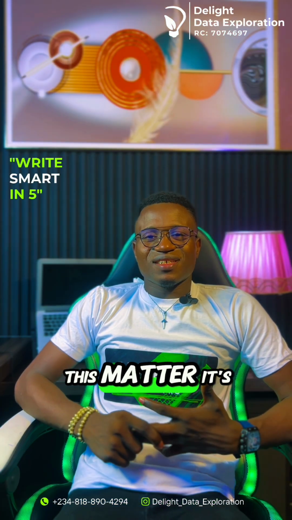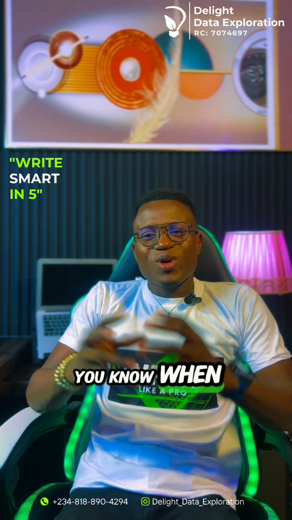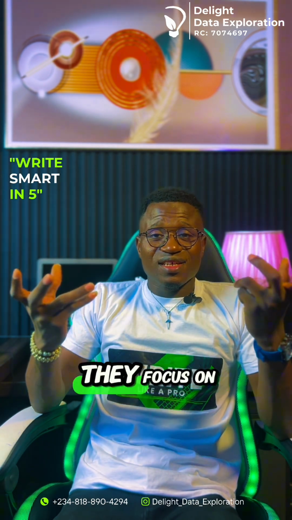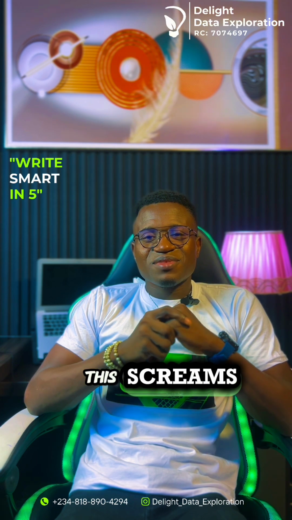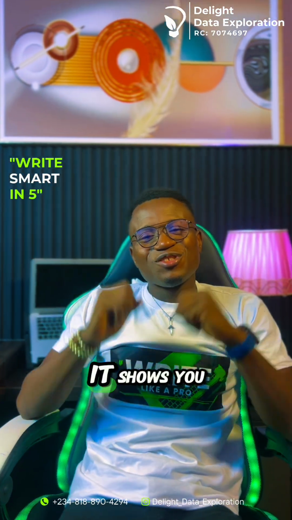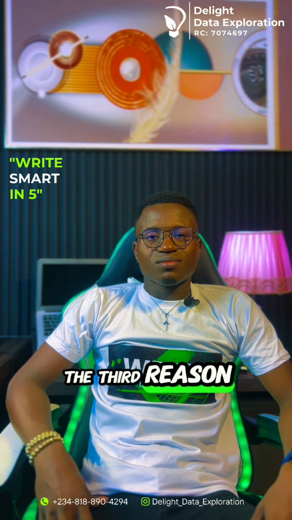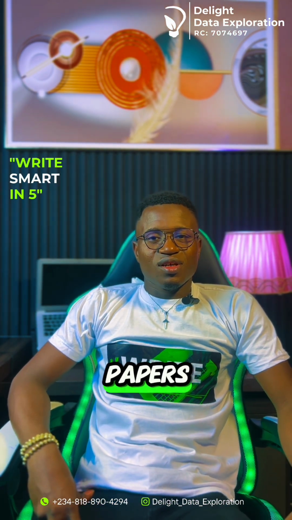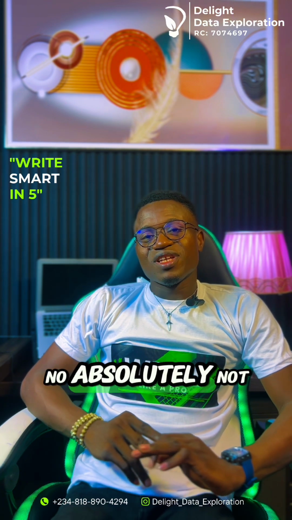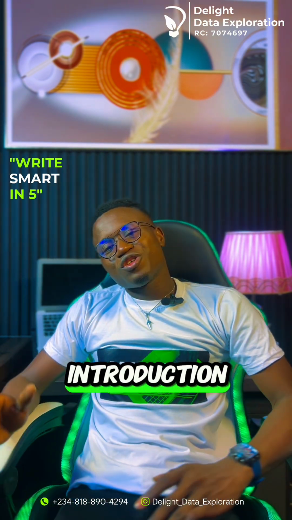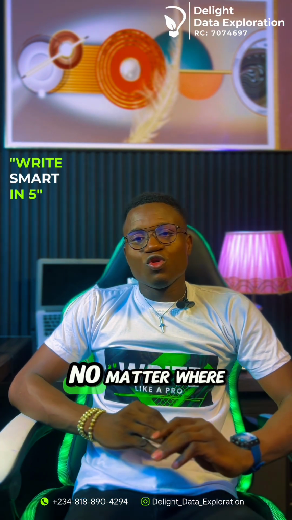Now, why does this matter? It's simple. Happy reader gives better grades. You know, when your lecturer can navigate easily, they focus on your ideas instead of getting lost. The second reason, this screams, I'm professional. It shows you understand how academic documents should actually work. The third reason, think about how you read papers. Do you go straight from page 1 to 200? No, absolutely not. You jump around: introduction, then methods, then findings. These headers keep you oriented no matter where you land.